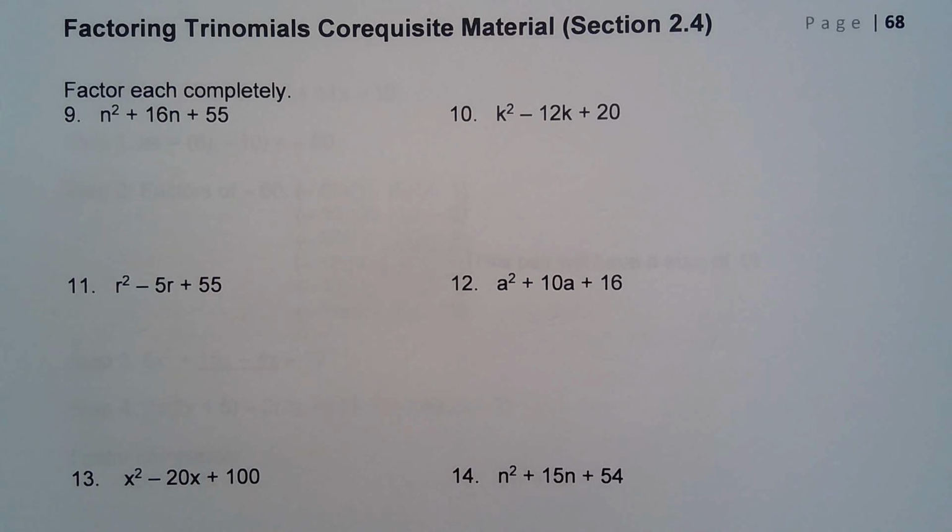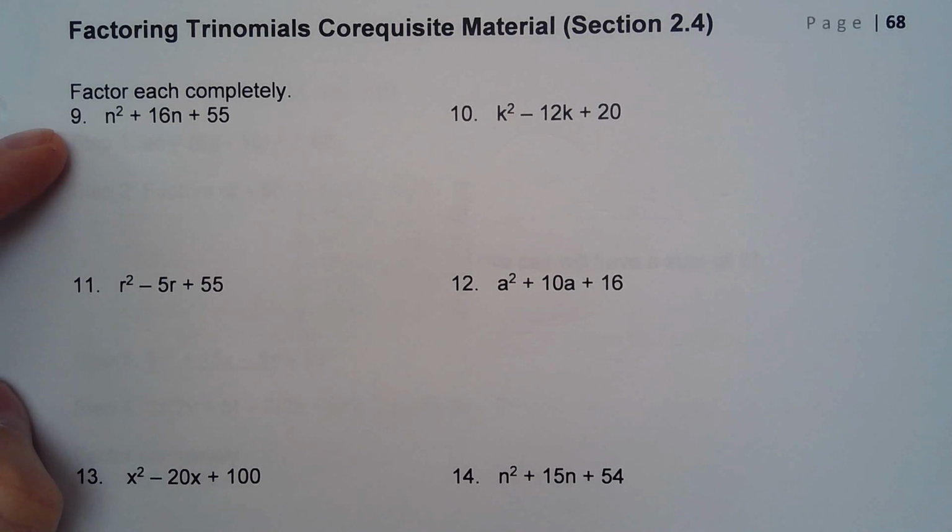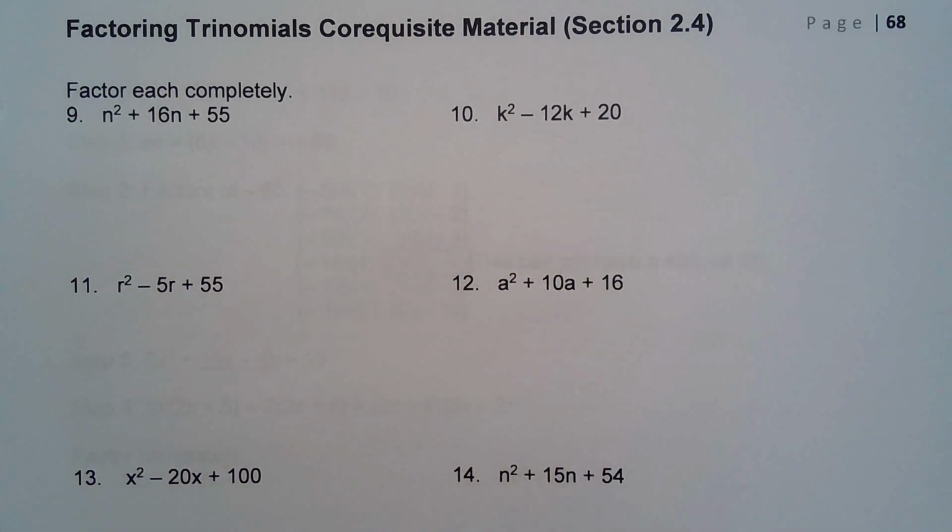So we're still working on factoring trinomials where the square term is 1. We've already done some examples in the last video. So here, I'd recommend that you go ahead and hit pause on this video. Take a couple minutes. Try to work out number 9 and number 10 by yourself. And once you've done that, go ahead and click play to see how we worked it out here. So go ahead and hit that pause button.